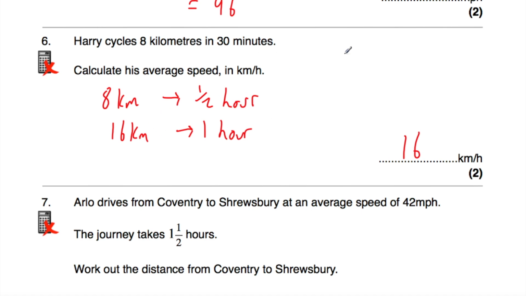Or another way to do this question was to actually say, well, speed is equal to distance divided by time. The distance is 8, and the time is, well, 30 minutes is half an hour, so that's 0.5 hours. And 8 divided by 0.5, well, so how many halves go into 8? Well, there's 16 halves in 8, so the answer would be 16. So the answer is 16 kilometres an hour.